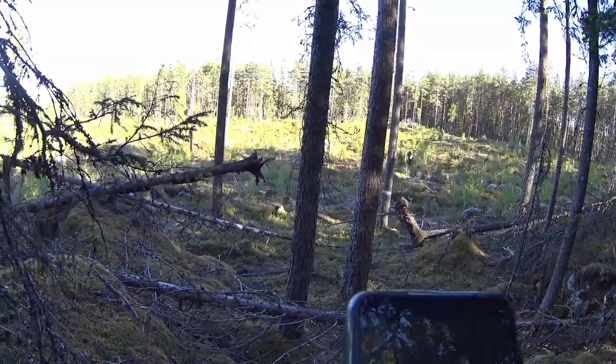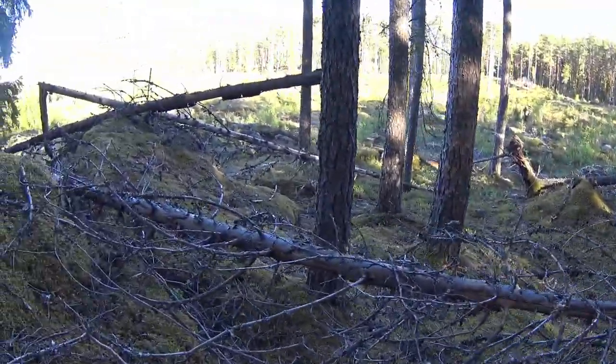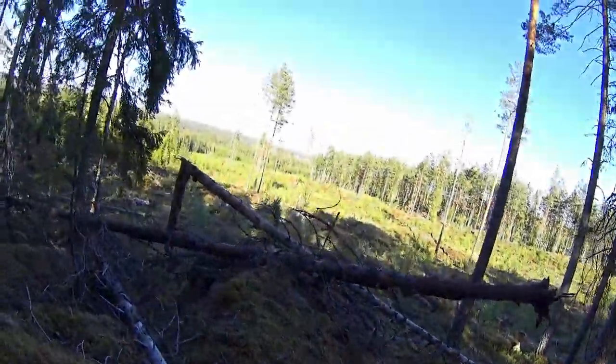Yeah, I'm aiming for a dead tree that I see over there. Should be an okay mark for a straight line.